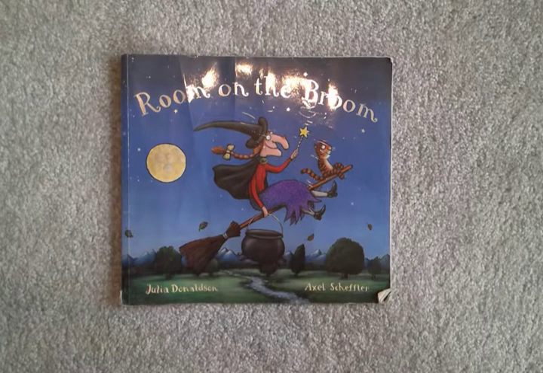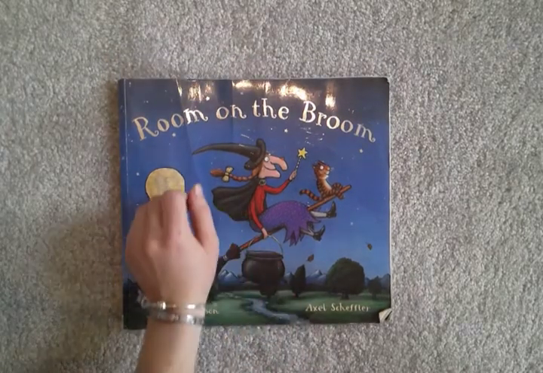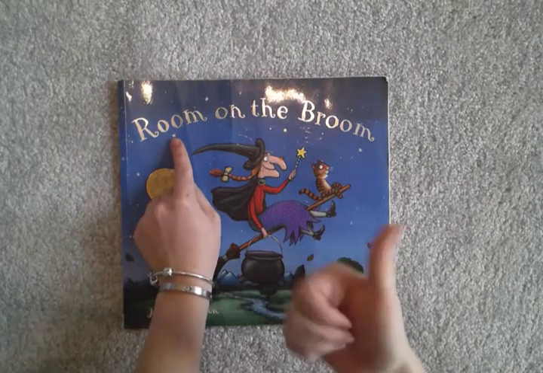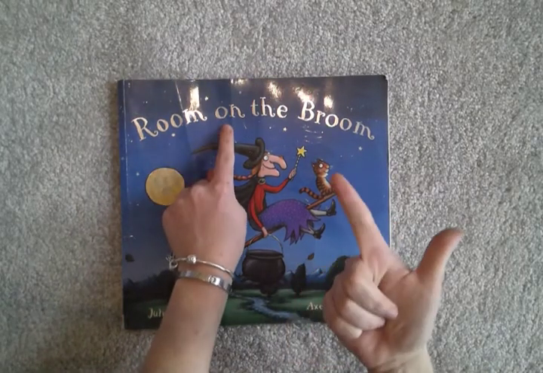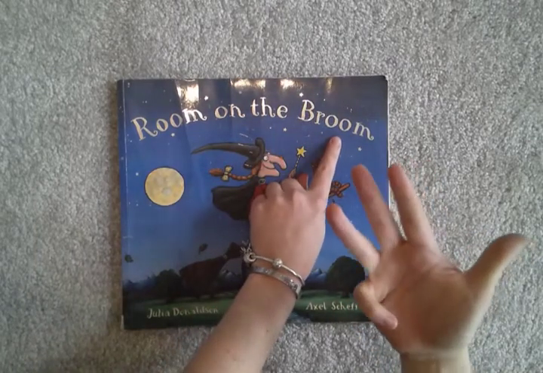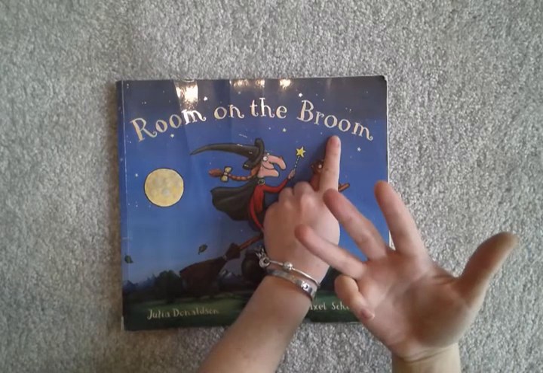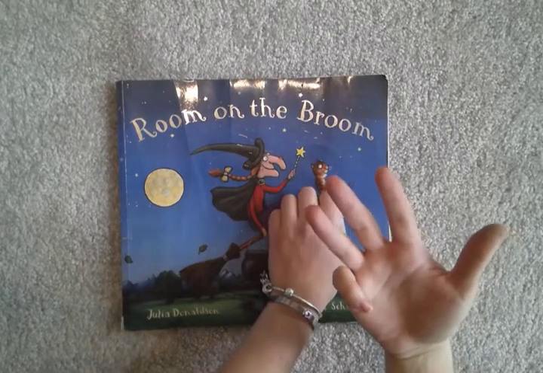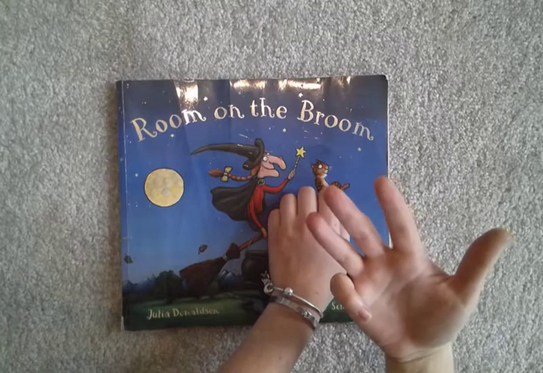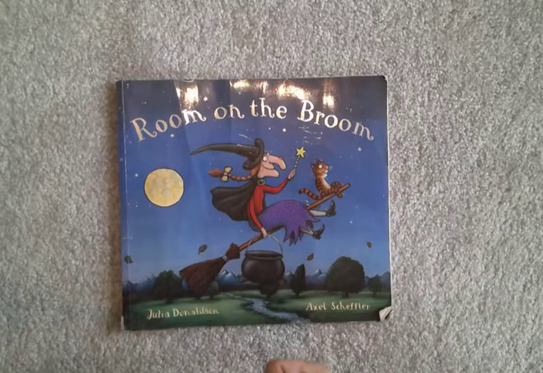So, room on the broom. How many words do we have in room on the broom? Let's have a look. Room on the broom. We have 4 words in our title. Now, quick challenge question. How many of those words are keywords? Have a look. Room on the broom.